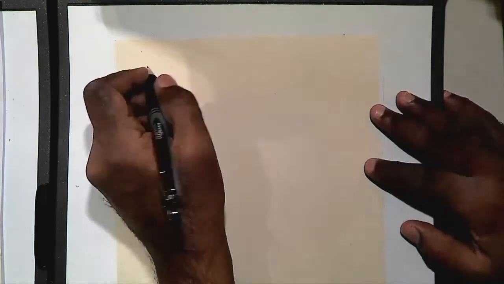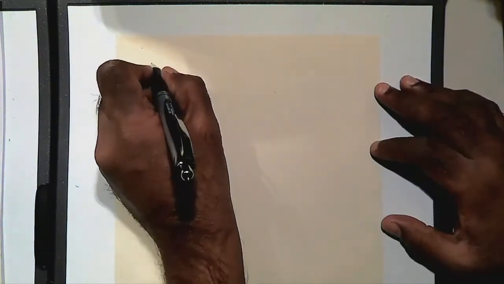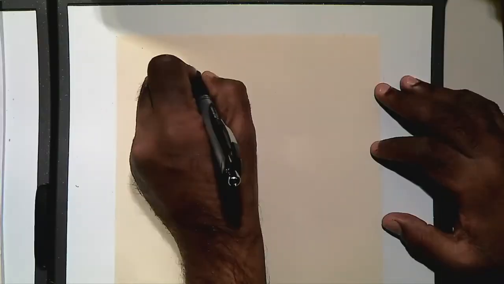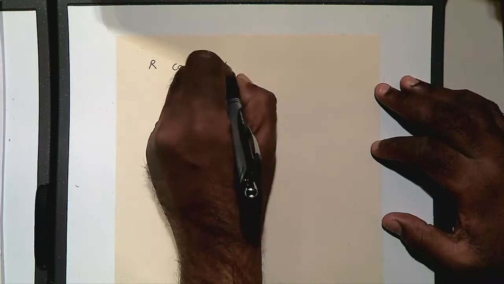Next thing is I'm going to show you the R commands. I will finish after this. You're tired already. The R commands are as follows.